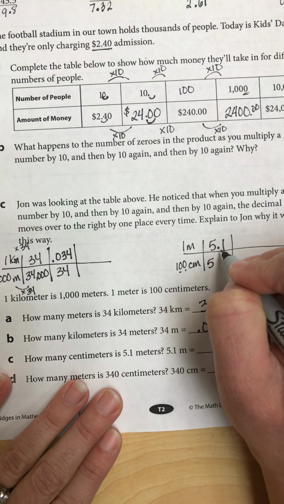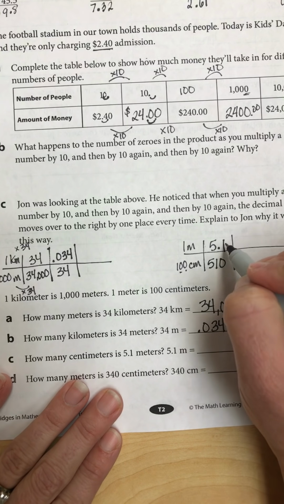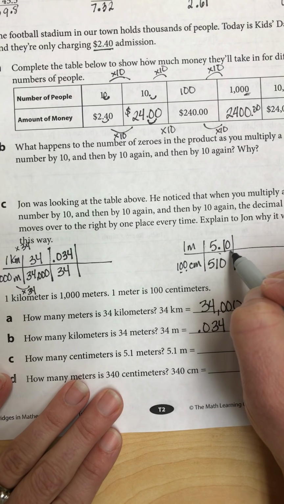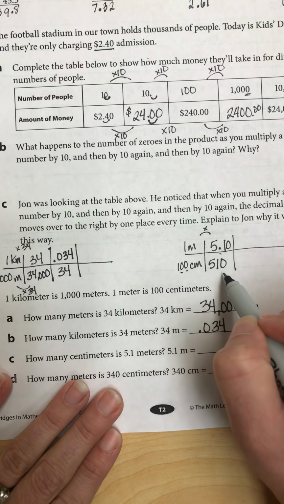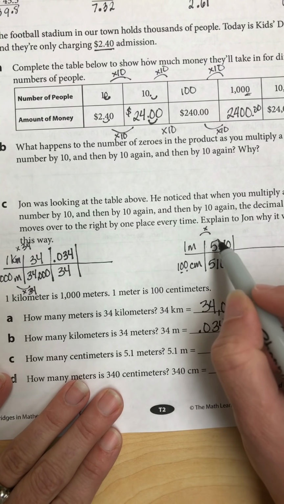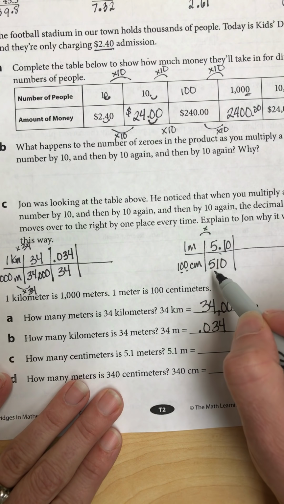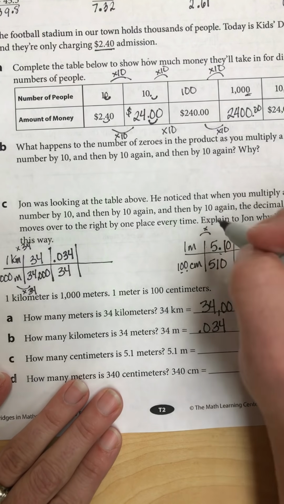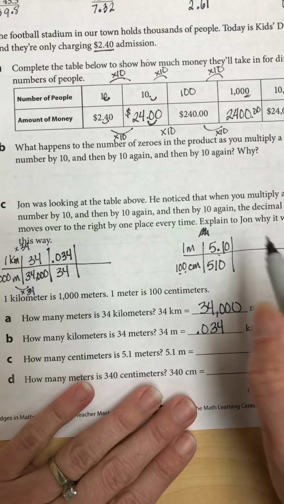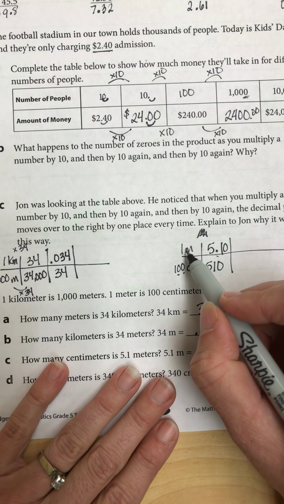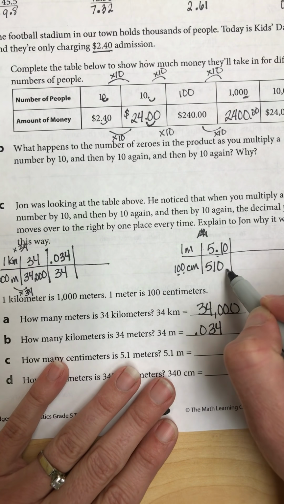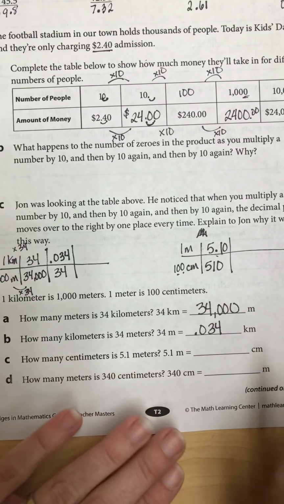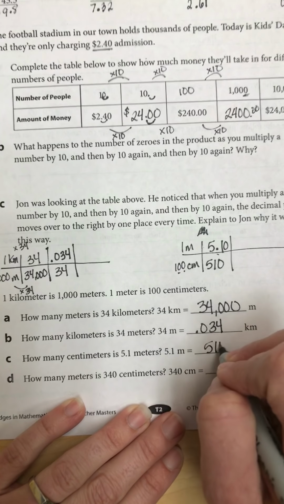So here I would move this 2 place values, because this is the same thing as timesing it by 100 in order to get from 5 1/10 to 510. So sorry if that confused you, but if I have 5.1, when I have 1, I have 100. So if I have 5.1, I would have 2 place values greater. So this would be 510.